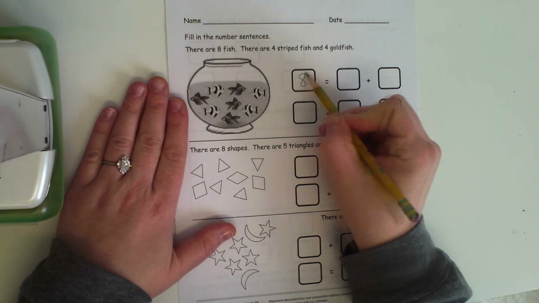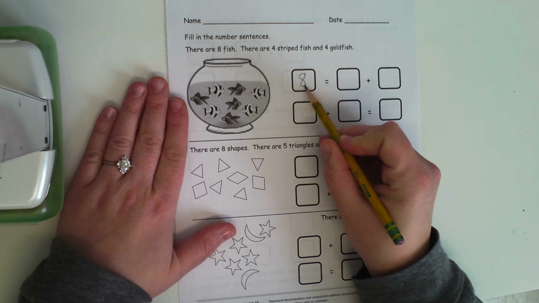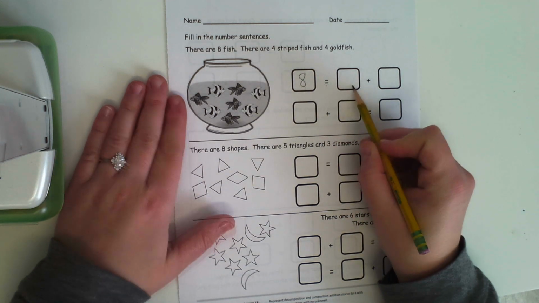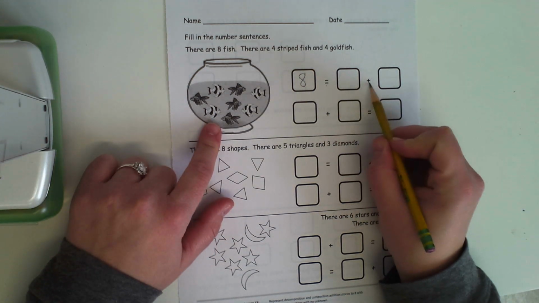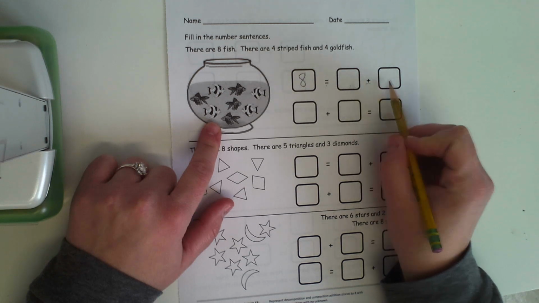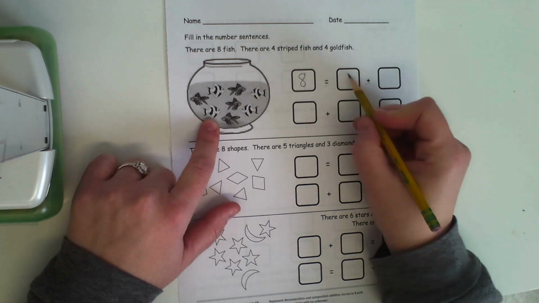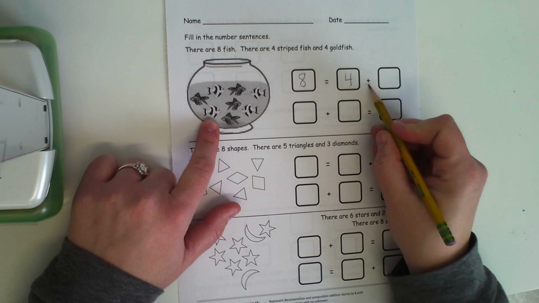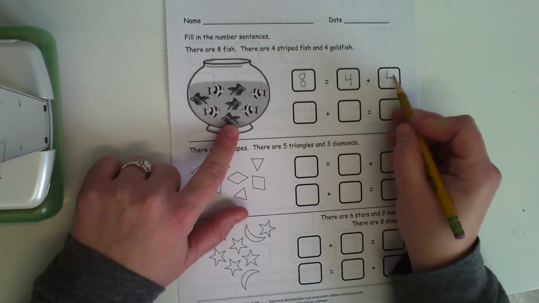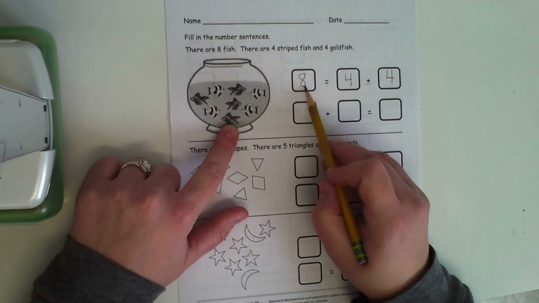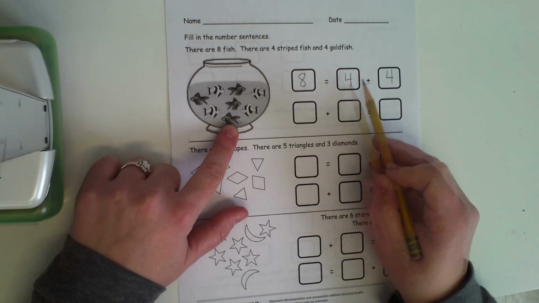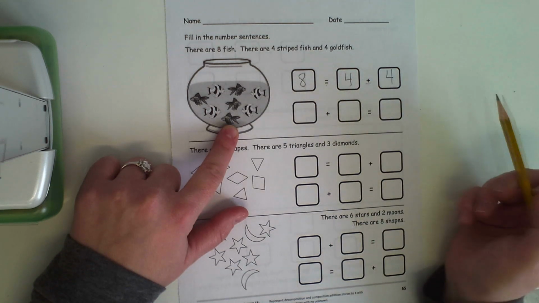Okay, we have 8. Remember, this means altogether. So altogether they want 8. Then they want to know, how do we break it apart? Remember, this means and, so these are the parts. So there are 4 striped fish and 4 goldfish. So 8 fish altogether, 4 are striped, and 4 are goldfish.